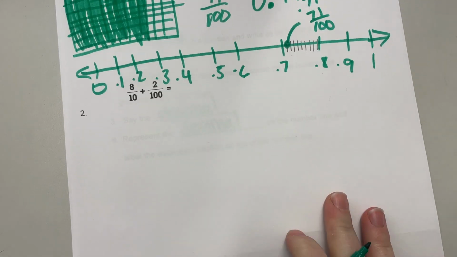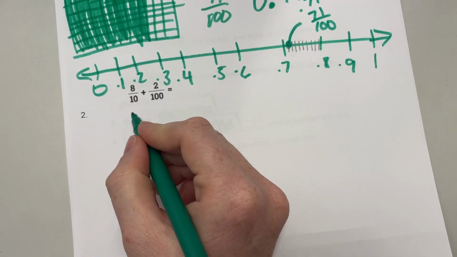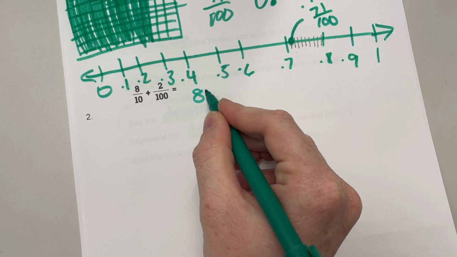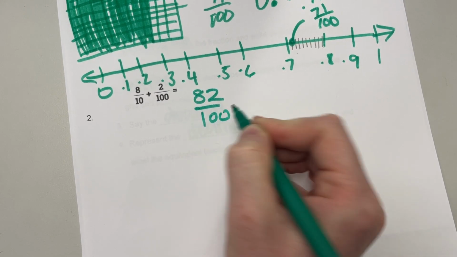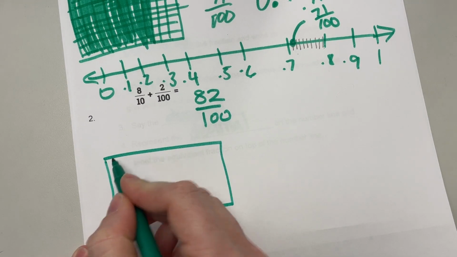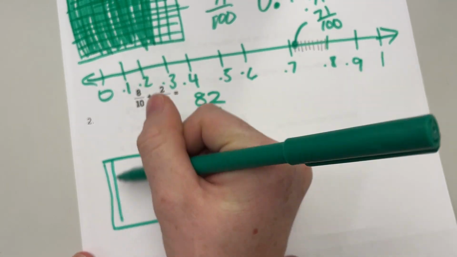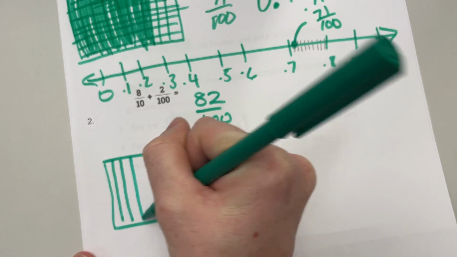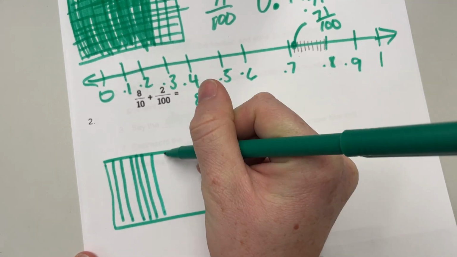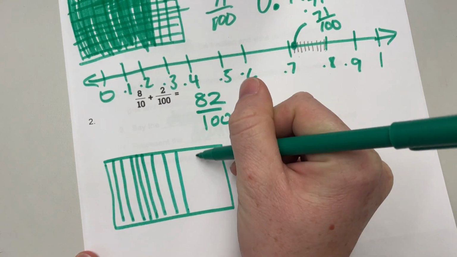Okay, our next problem is 8/10 plus 2/100. That is equal to 82/100. We're going to put that on our hundredths grid. So 1, 2, 3, 4, 5, 6, 7, 8, 9.